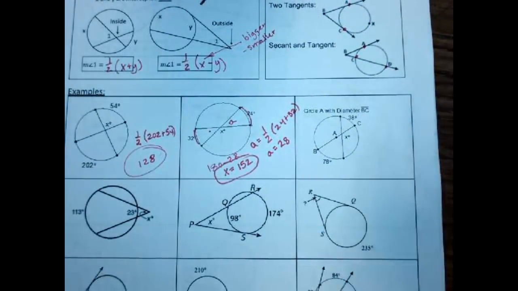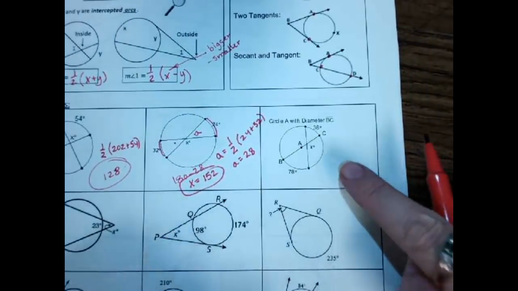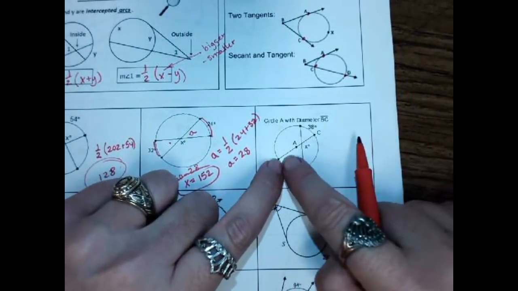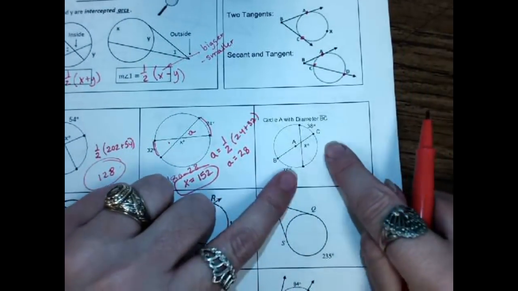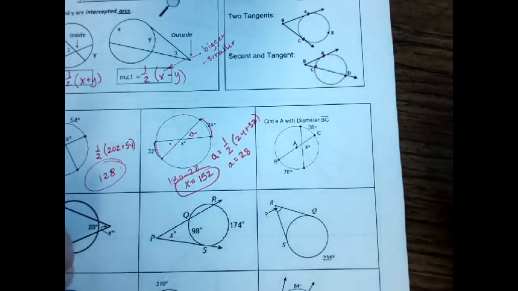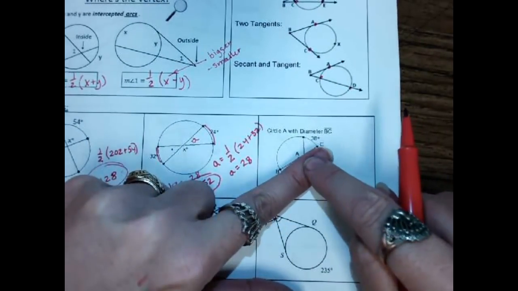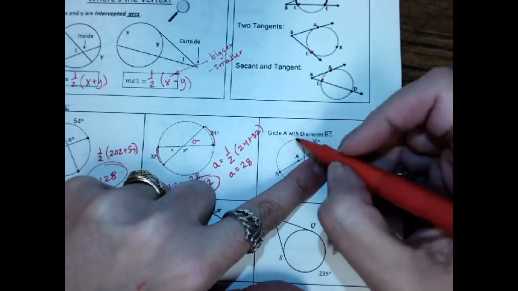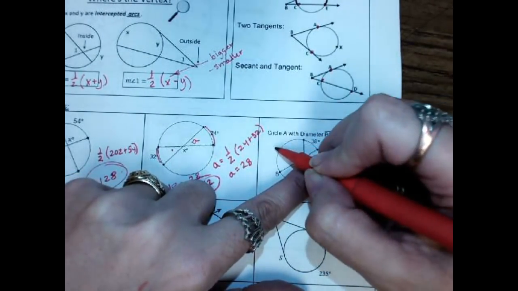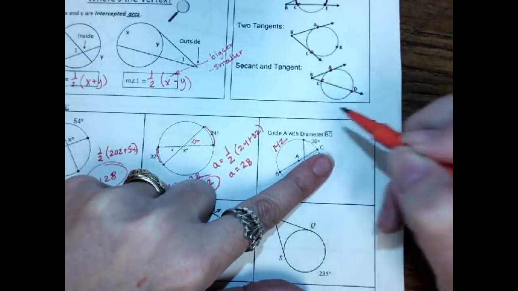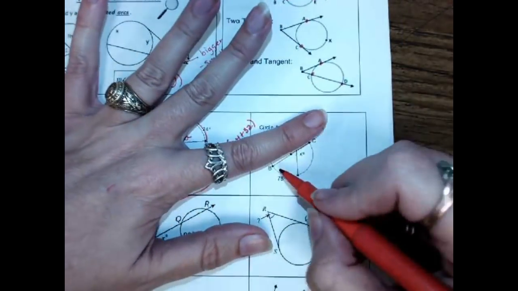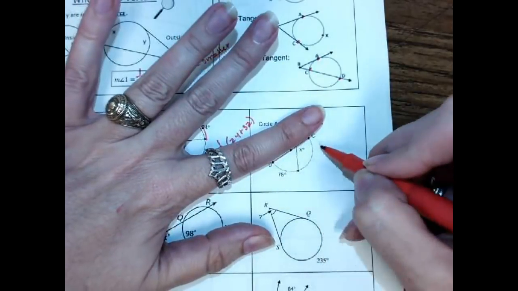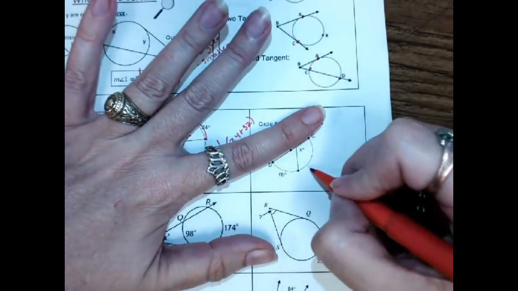And finally, I have one more like that, just so that we practice it one more time. This time it does tell me this is the diameter, so I could do this one just like I did that one, or I could say this is the diameter. So this side is 180, and I can find out 180 minus 38. This side is 142. And I can do the same thing on the other side. This is the diameter, so this is 180. Subtract 78, and I find this is 102.